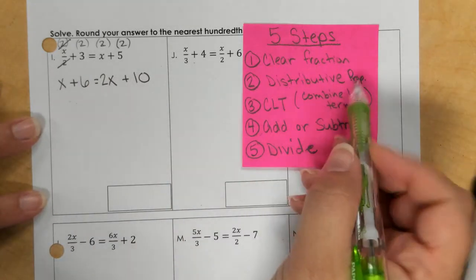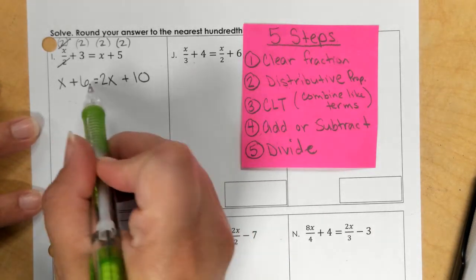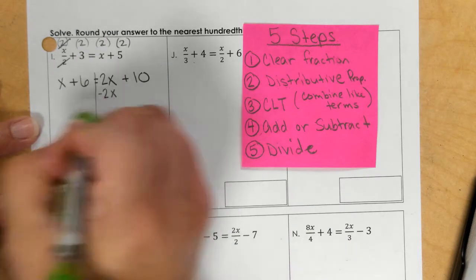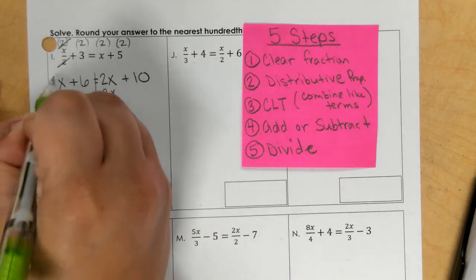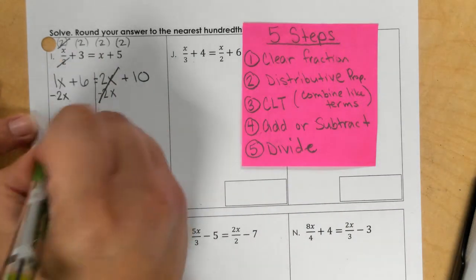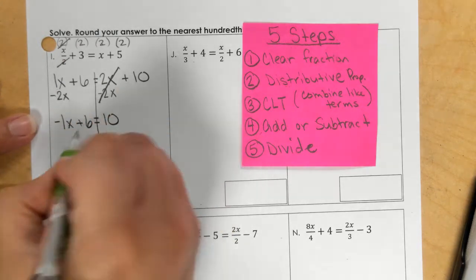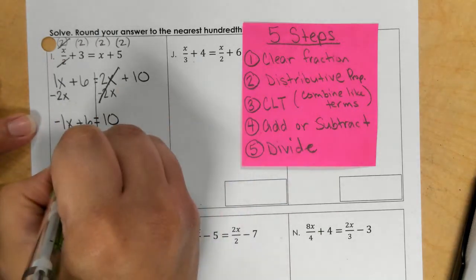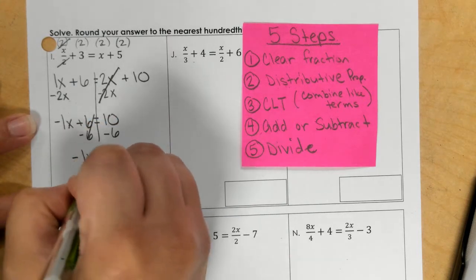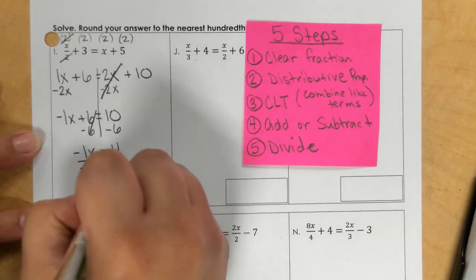I can't distribute. I can't combine like terms on the same side. Those are not like terms. But I can add or subtract. So I'm going to subtract my 2x from my 1x. And if it helps, put a 1 in front of there. Okay, so 1 minus 2 is negative 1x. Bring down your 6 and 10. So let's just do a two-step. So we're subtracting the 6, which gives us a positive 4. And you're dividing by negative 1.